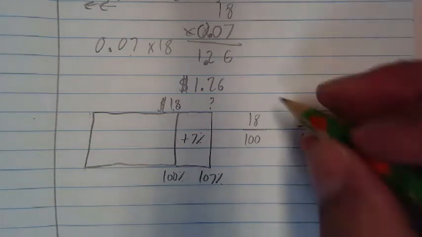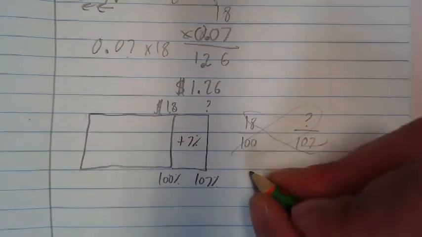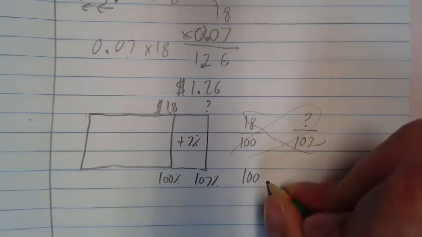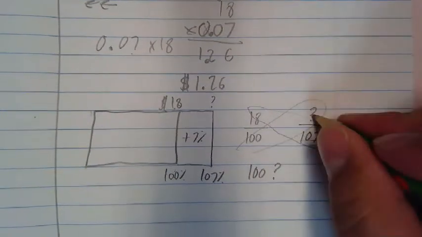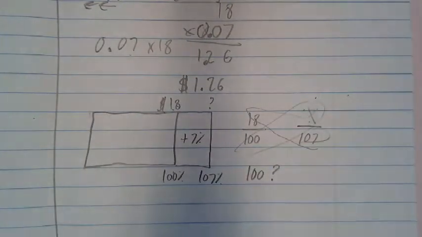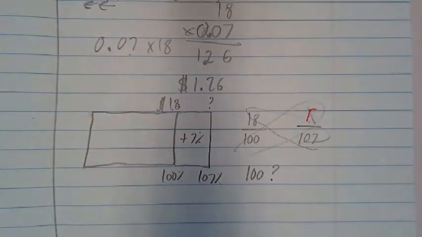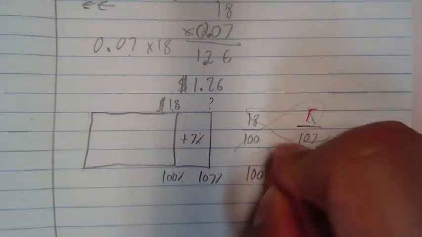Okay. Now this is one of the situations where you do cross multiplication. 100 times the question mark. You know, let's just use a variable. Let me use the letter, not x, because you think I'm multiplying. Let's use the variable r. R. Like a pirate. R.